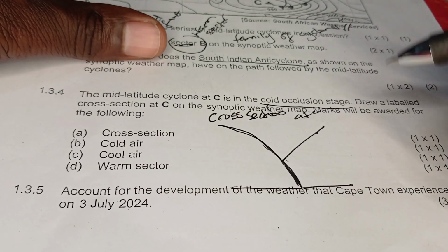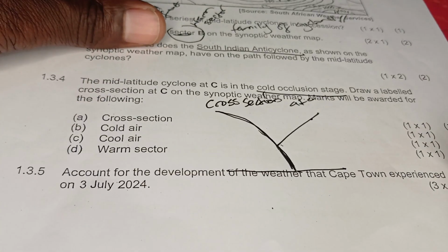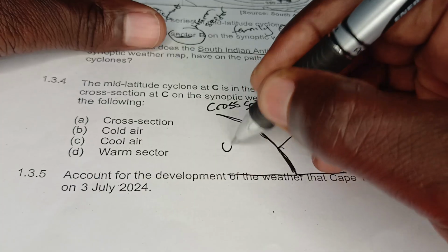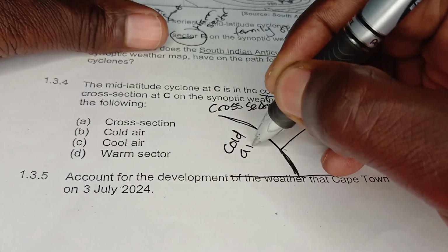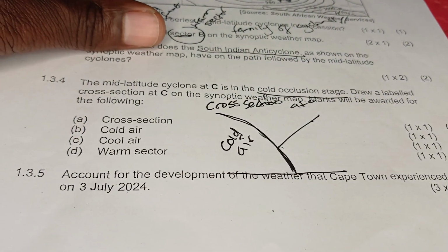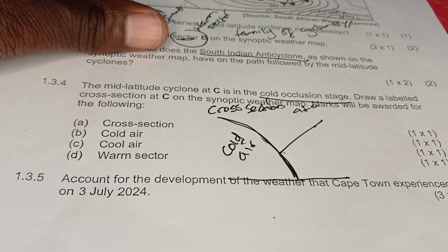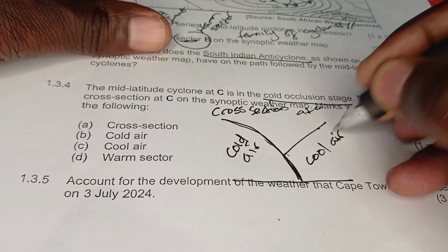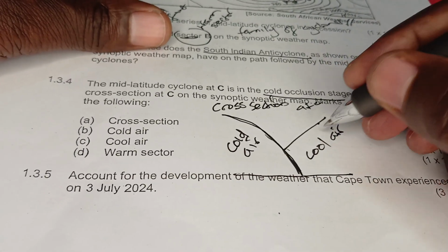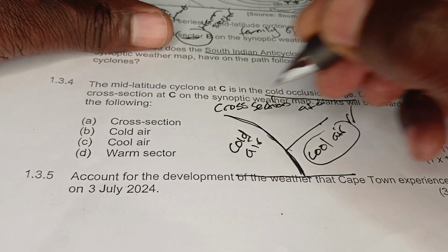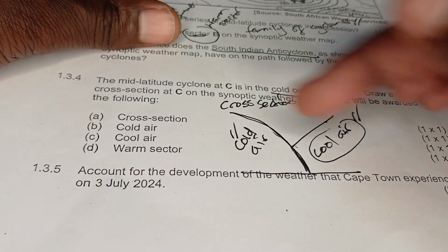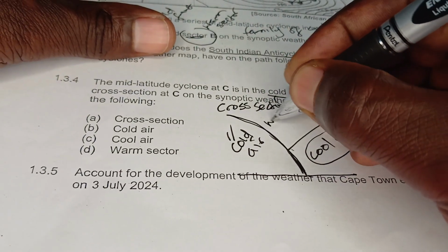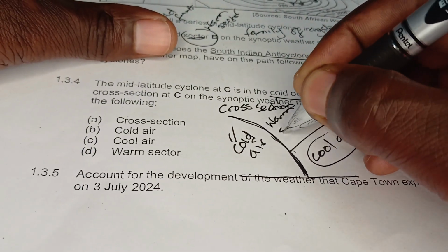So what is it that I'm supposed to show? I'm supposed to show cold air. Remember, on a cold occlusion, there is cold air behind a cold front. What else am I supposed to show? I'm supposed to show the cool air. There is cool air ahead of the warm front. That's where my cool air is, E, which is here. Cold air is there, which is behind the cold front. What am I supposed to show? Obviously, your warm sector will always be in between.